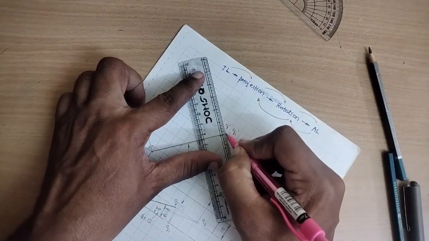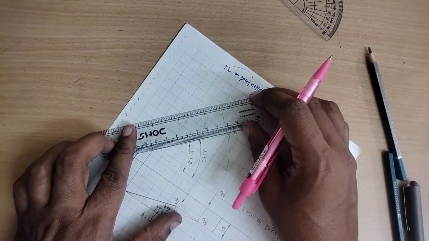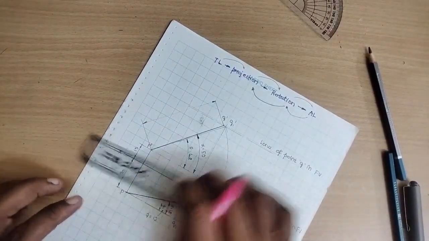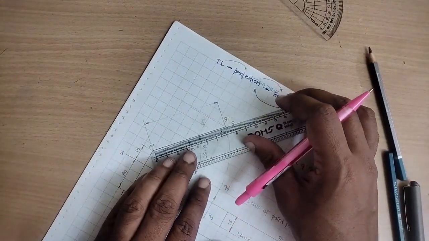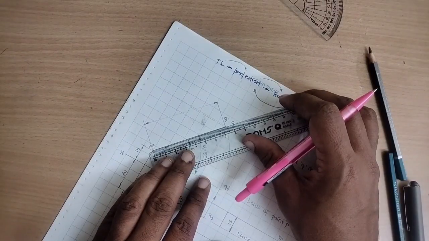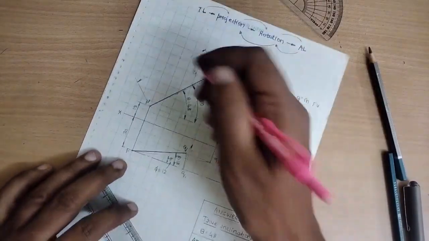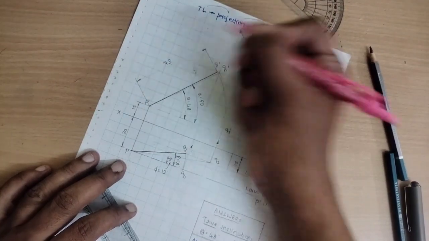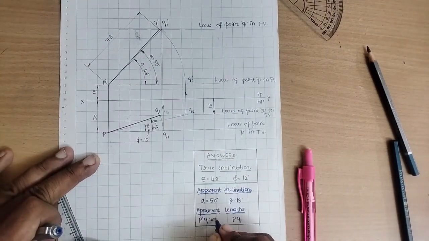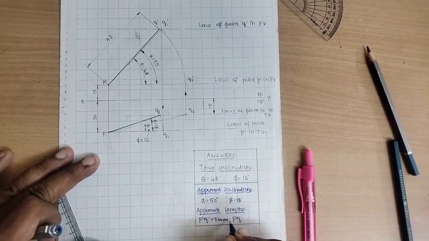Now draw one line for the 90 degree marking, and draw one more line here. So this is how we are supposed to show the dimension. Place your scale here and check out the dimension. It is close to 7.4, 7.3 centimeters, that is nothing but 73 mm. P dash Q dash is equal to 73 mm.